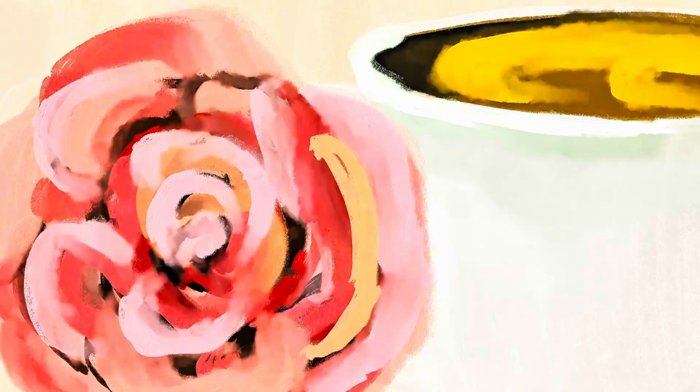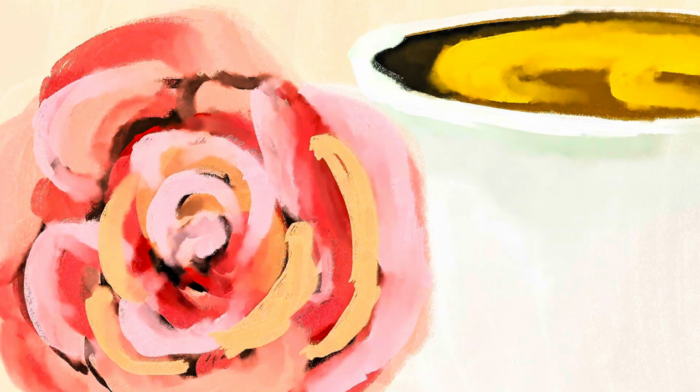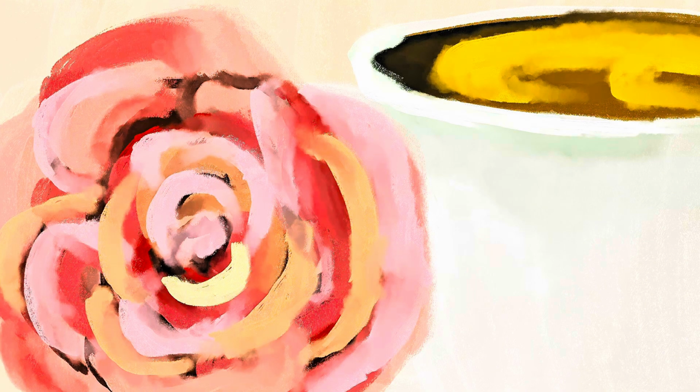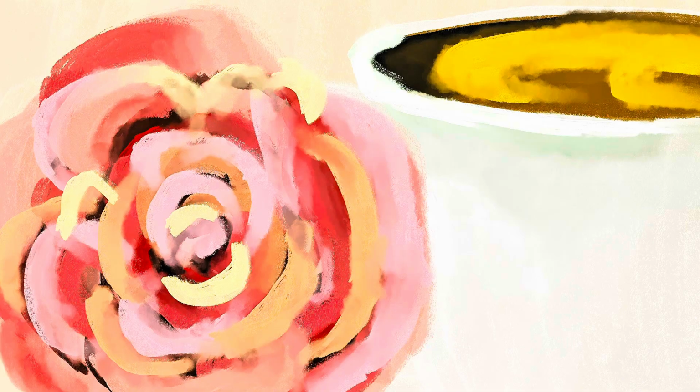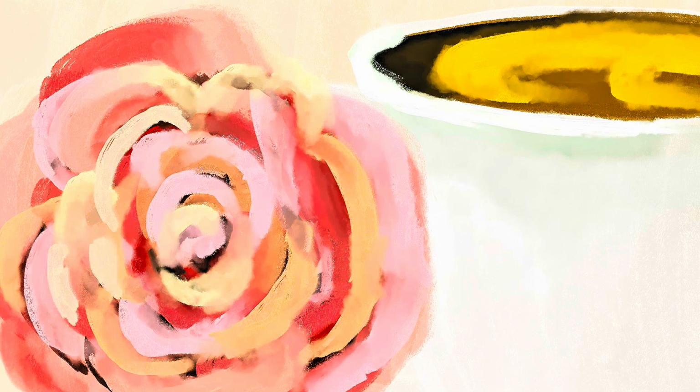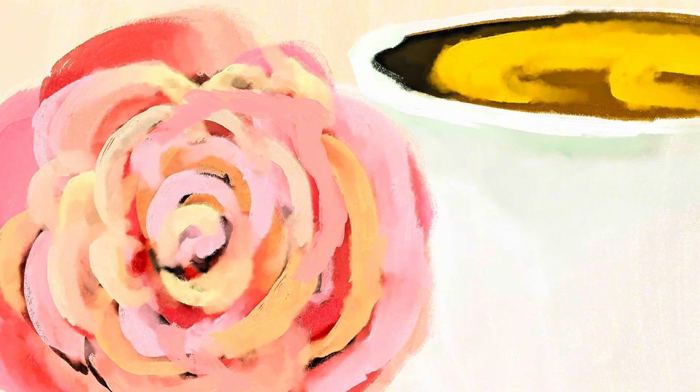Now let's look at how I build the rose itself. I begin with thick lines to establish placement and weight. Because the rose is large, it needs structural clarity first. Then I block in flat color. Roses are repetitive forms, layer after layer of petals. So instead of chasing details immediately, I first establish the light hierarchy.